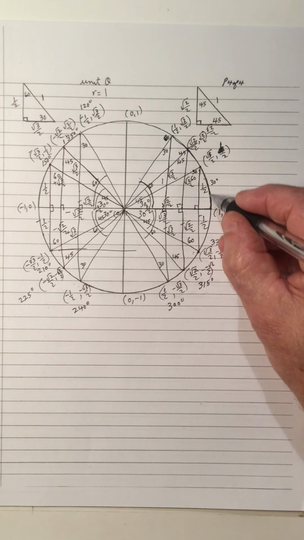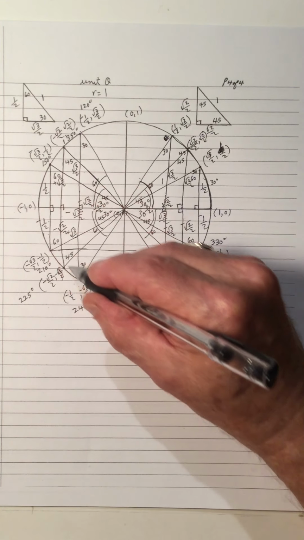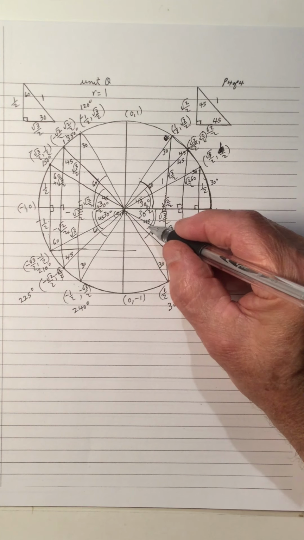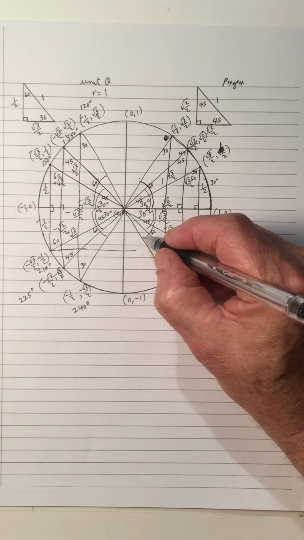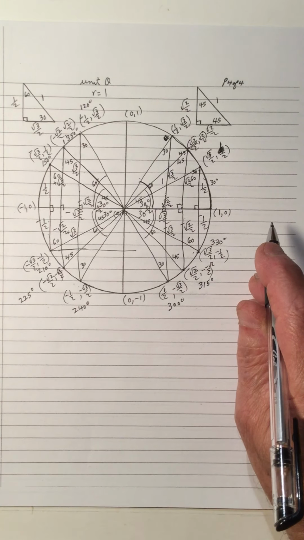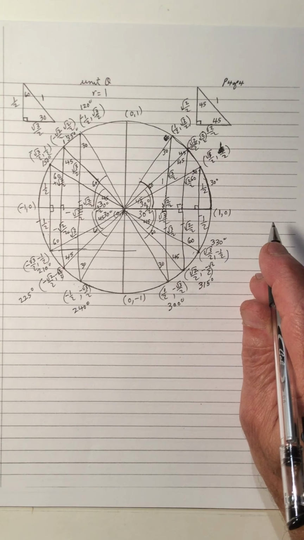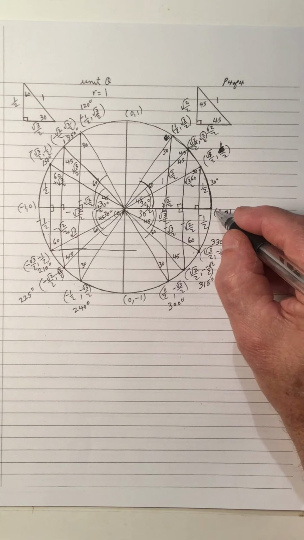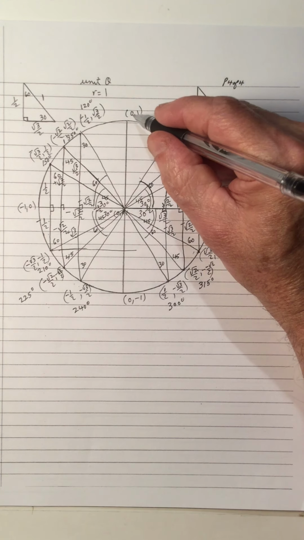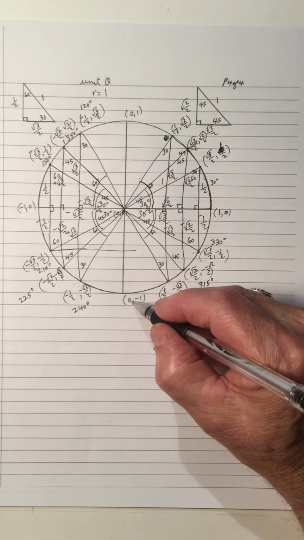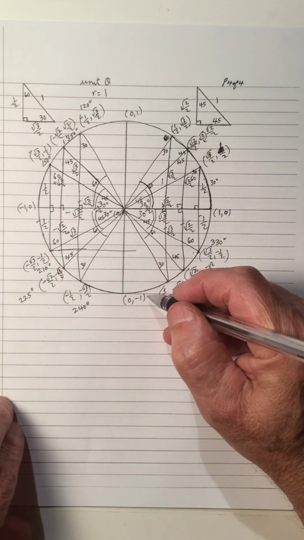Because if you come all the way around, right to here, you have 300 degrees. And so right to here is 300, and 60 more makes 360. So that puts together the unit circle. Notice the radius is 1. So notice these points, 1, 0, 0, 1, negative 1, 0, sorry, 0, negative 1.